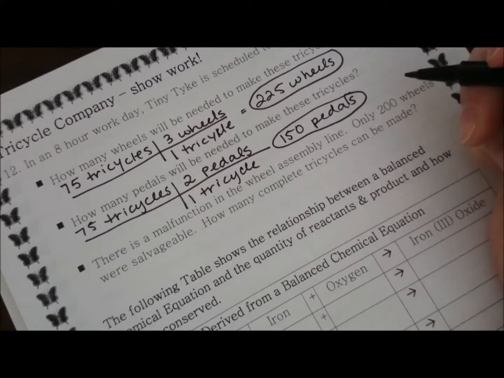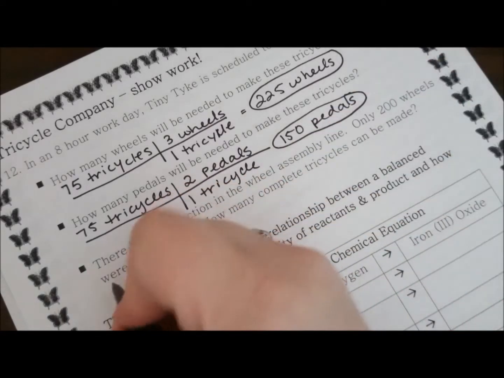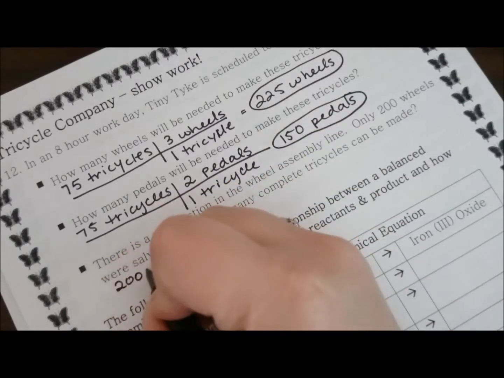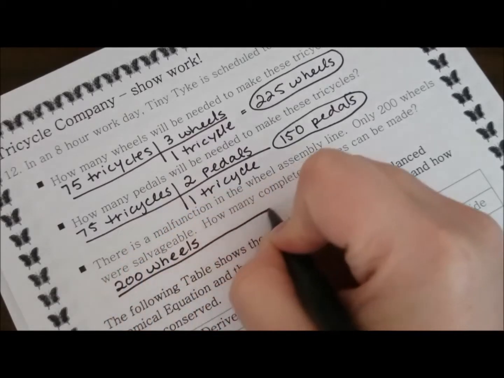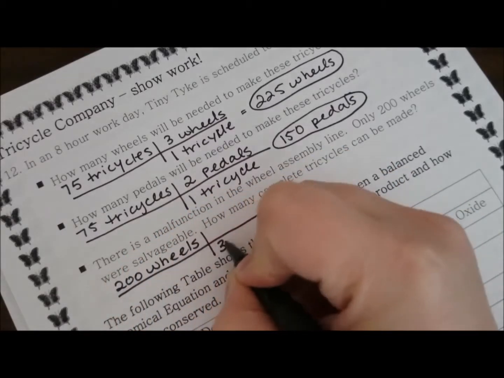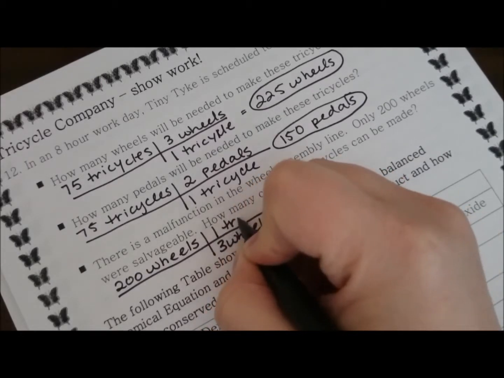So what if there was a malfunction in the wheel assembly line and only 200 wheels were salvageable? How many complete tricycles could be made? How could we figure that out? Well, this is how many wheels we have, and it takes 3 wheels to make 1 tricycle.